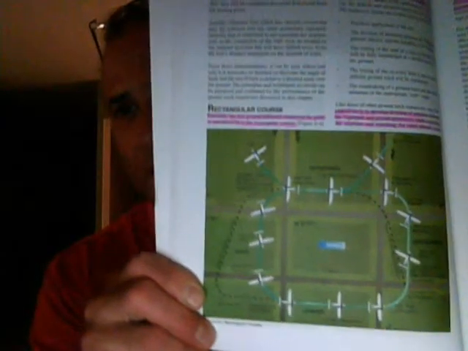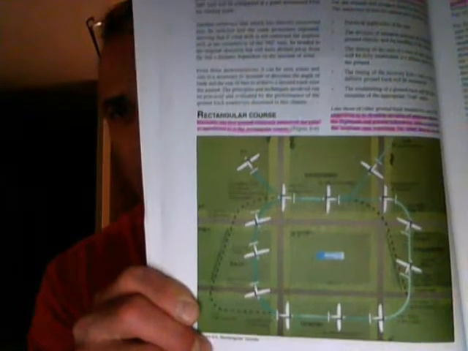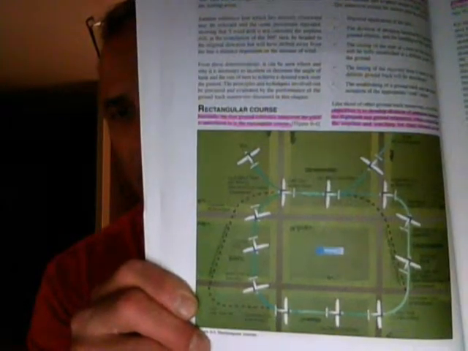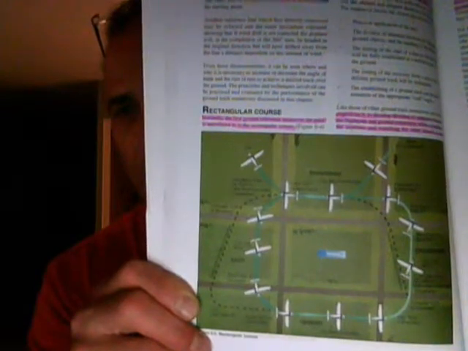And I'll give you a picture of what it looks like. Okay, so the rectangular course looks like this. And I will put another diagram up in a little bit after I get this. I just want to show you what the rectangular course looks like. And you can see the airplane flying around there. It flies around the parcel of land depicted on that diagram.